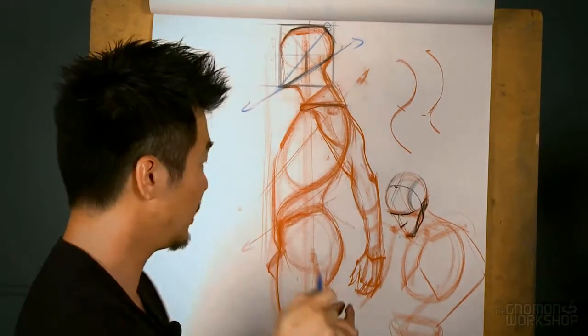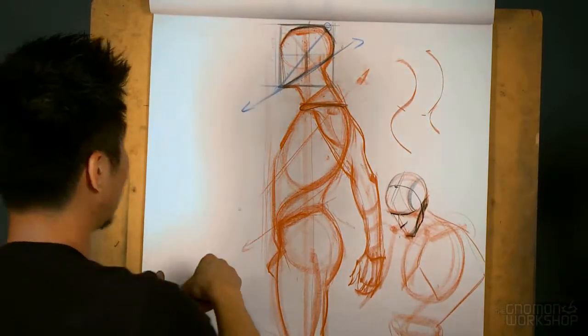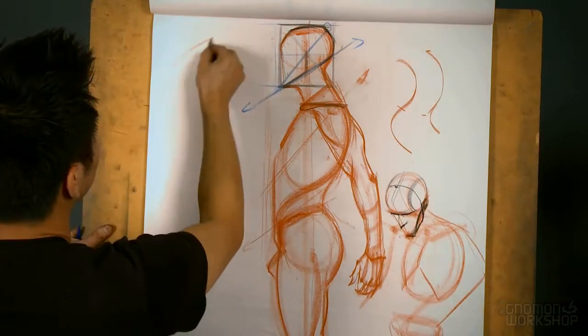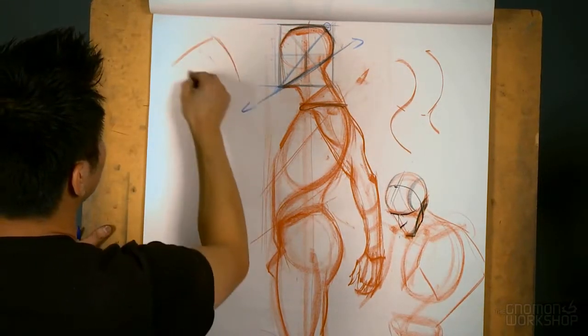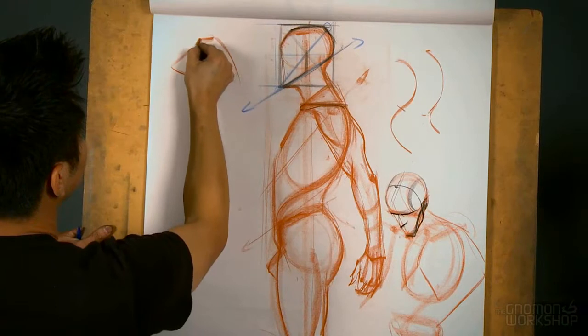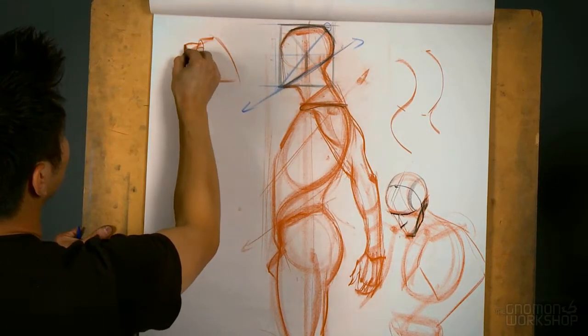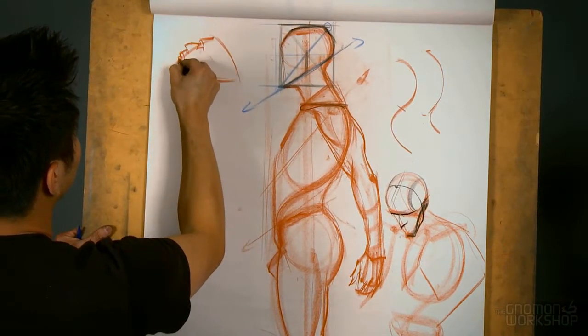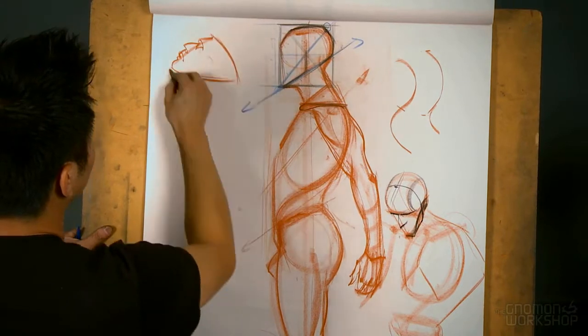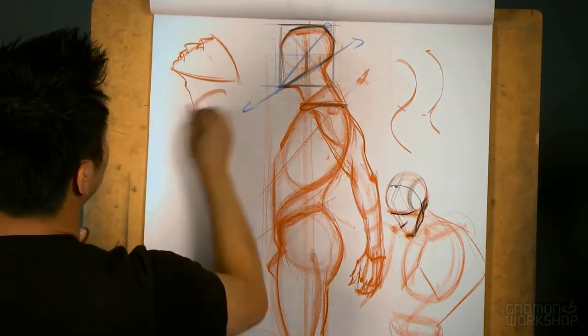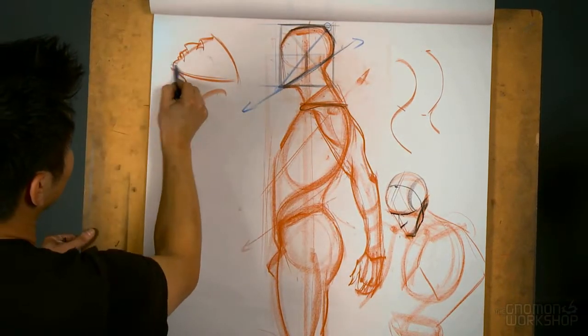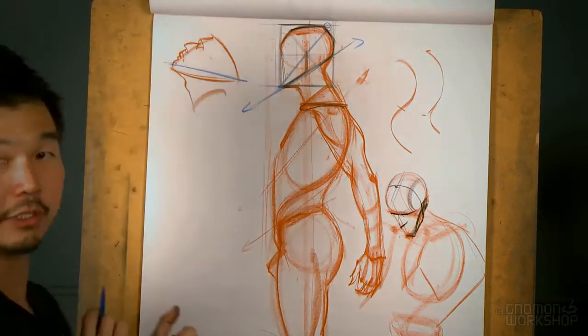That's the widest part. So if the head is looking up, look for that relationship.